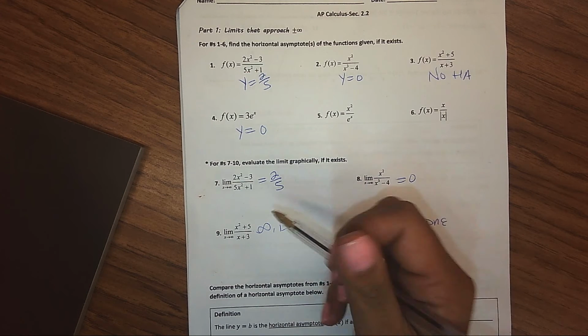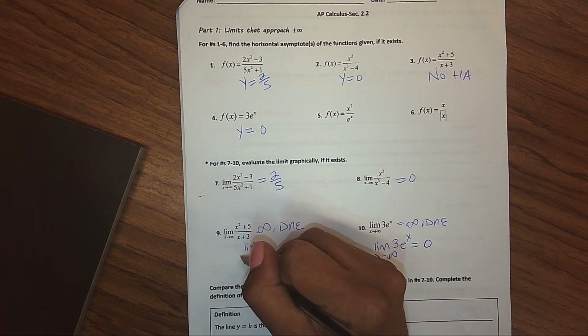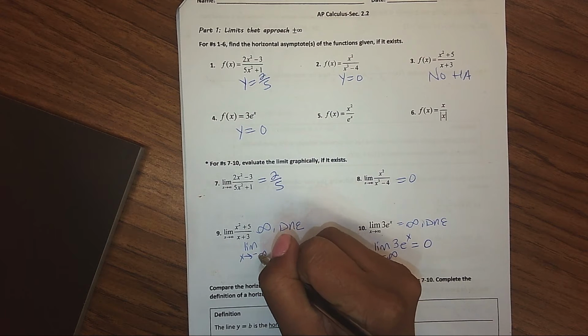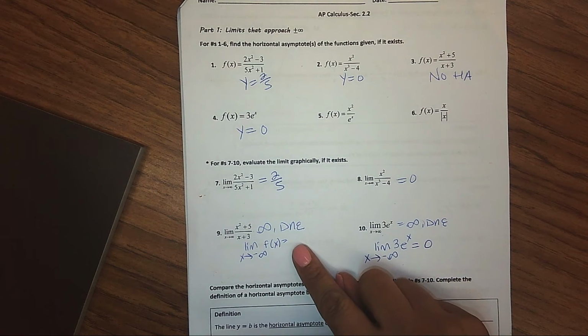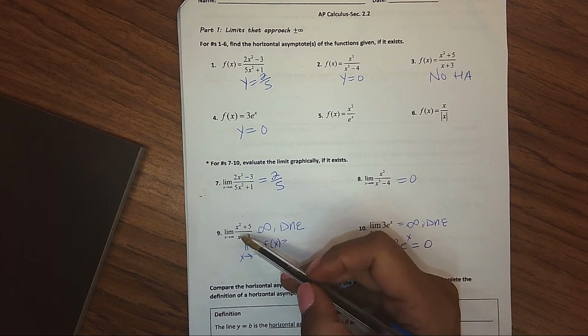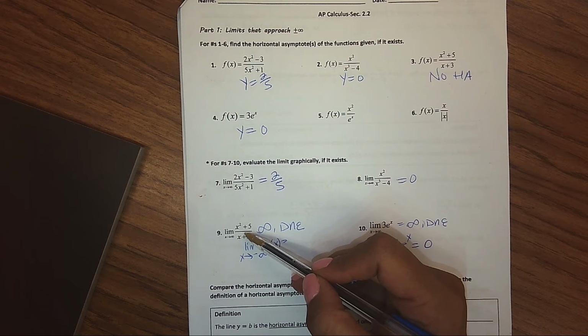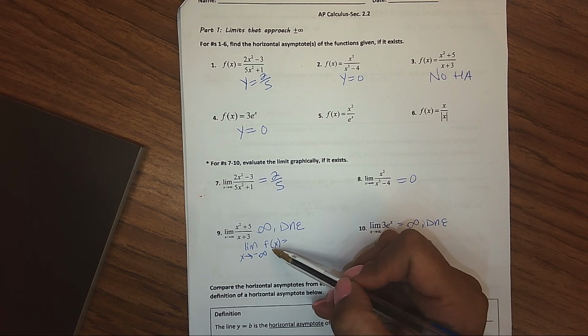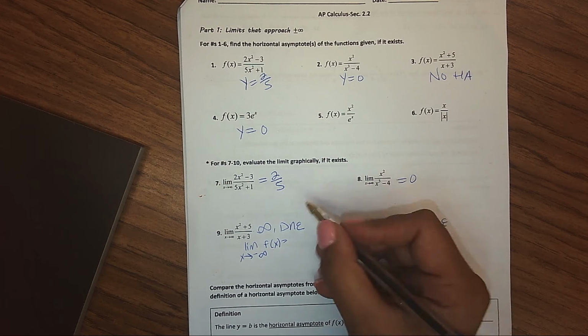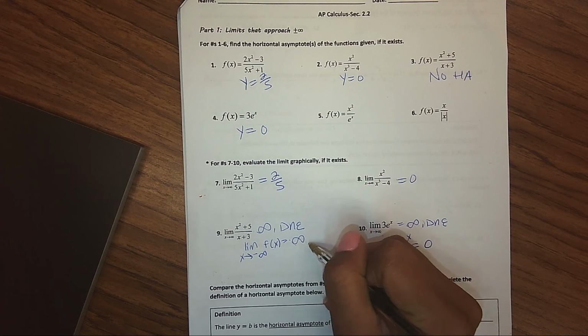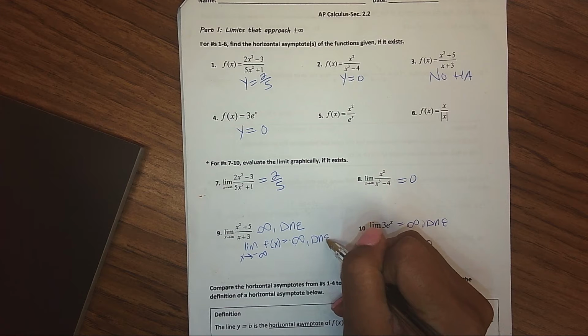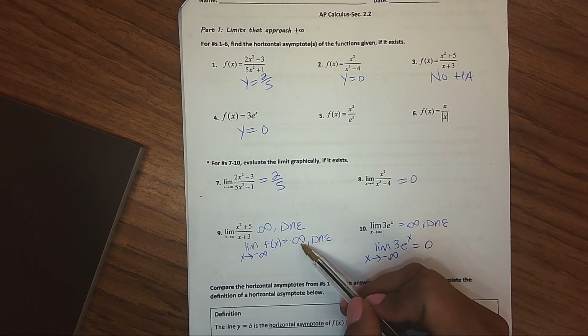However, try out the limit as x approaches negative infinity. If that gives you a number, then that's a horizontal asymptote. But you can do this on your calculator. As you approach negative infinity for this function, I believe the answer is infinity. I'm not sure if it's negative infinity or infinity, but I know that it doesn't exist. It doesn't produce a number.